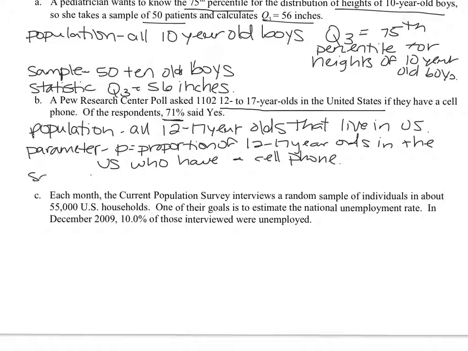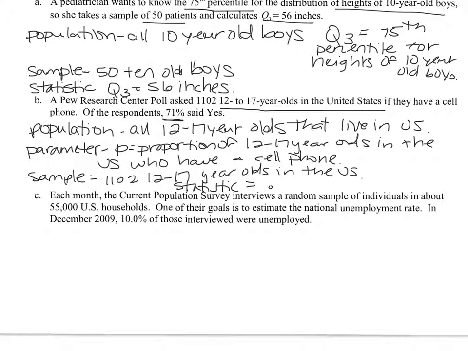Right, and then we have a sample. A sample is the 1,102 12 to 17-year-olds in the U.S. And then the statistic is p hat, which equals 0.71.